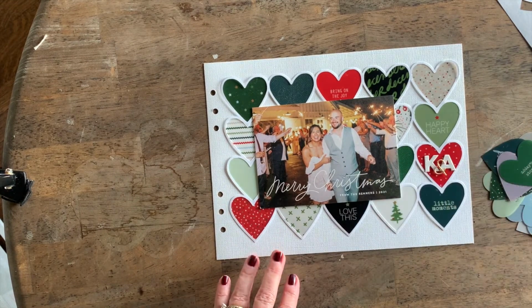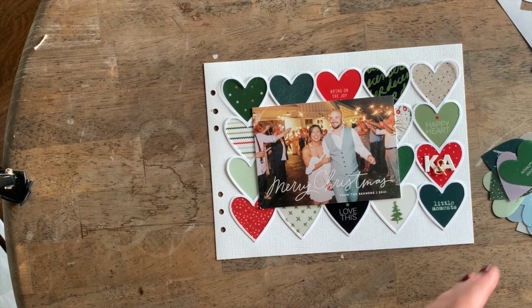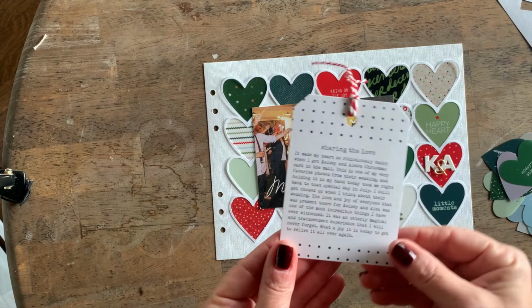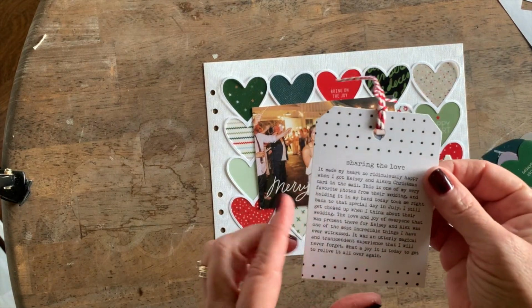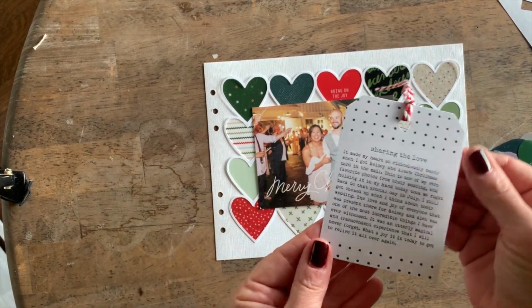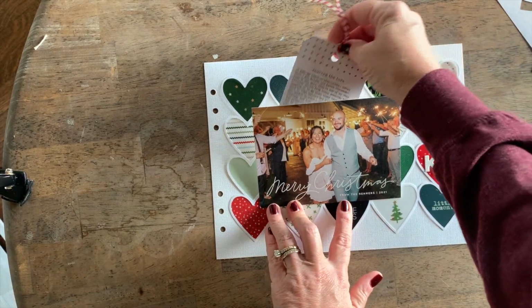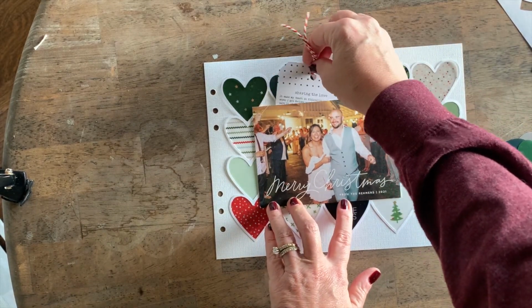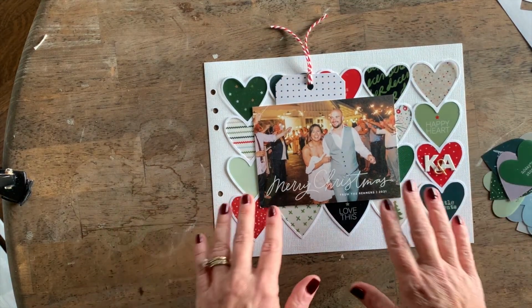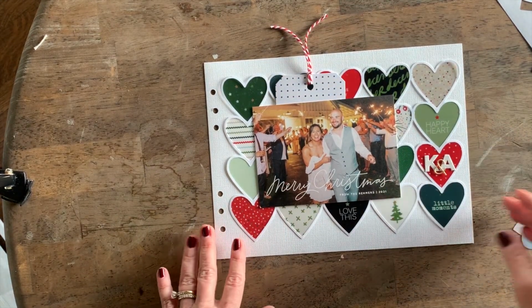And then what I have done is I have just put some journaling on, I think this was last year, maybe the year before last, on a little tag. And I think what I'm going to do is make this so that it kind of hides behind here so you can read the journaling that goes along with it.